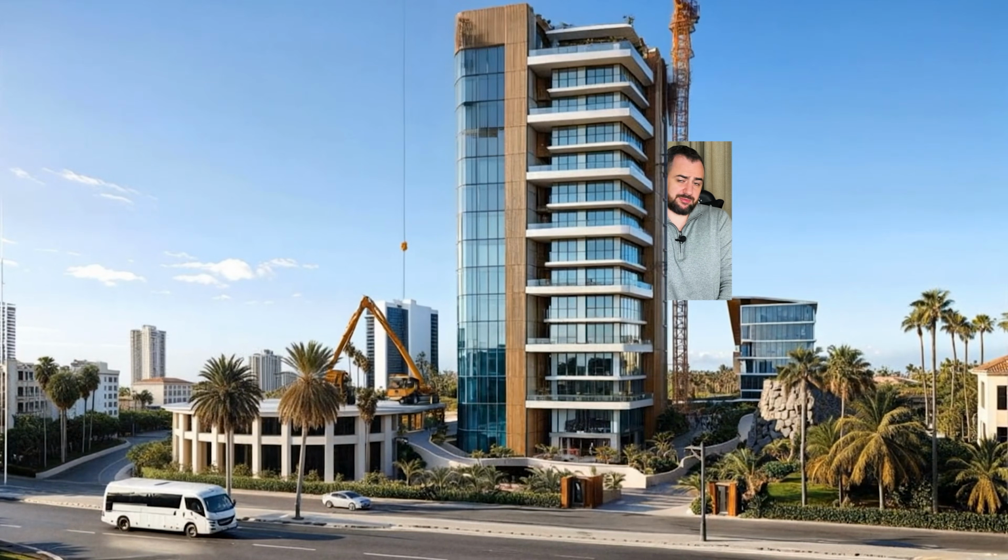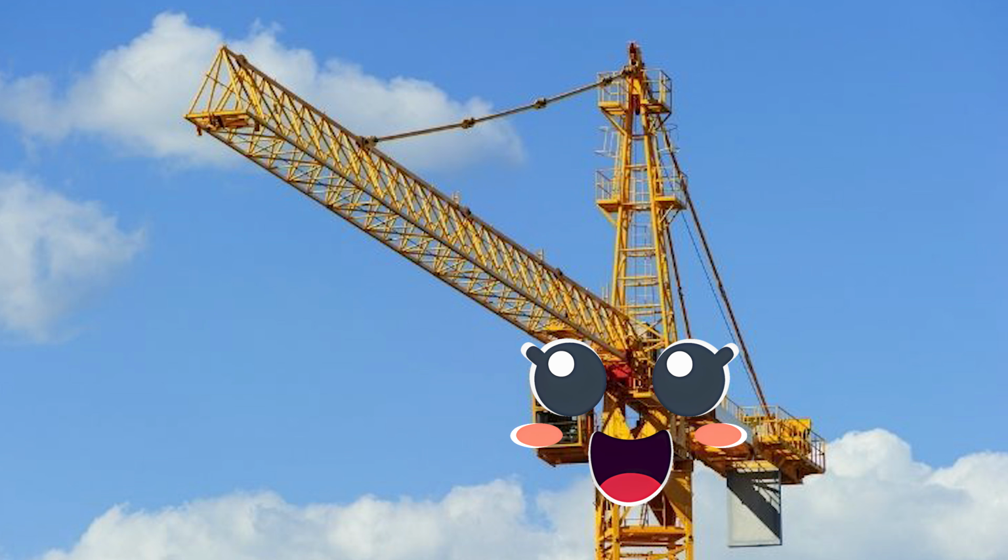I'm a shy crane, I'm going to just hide here. So you think I'm skinny?